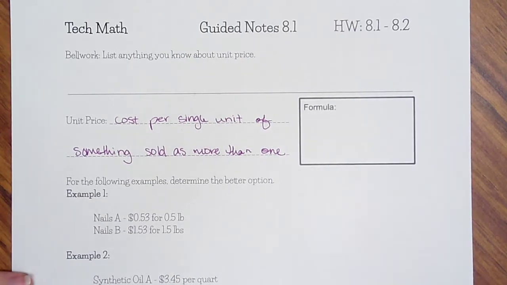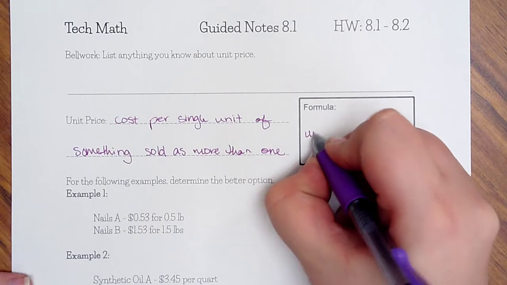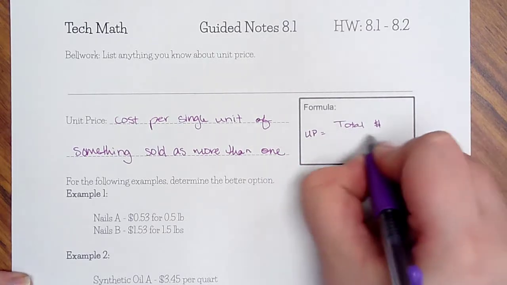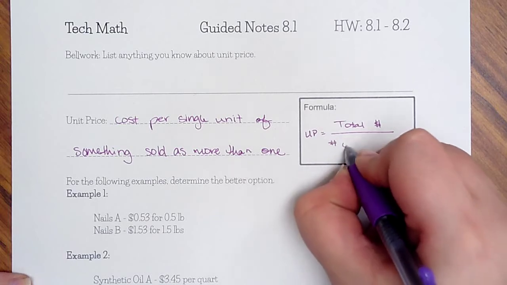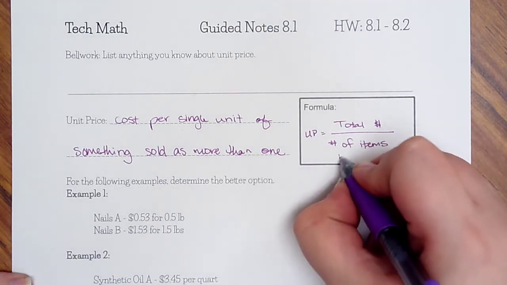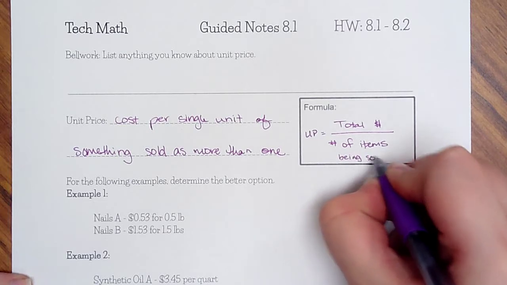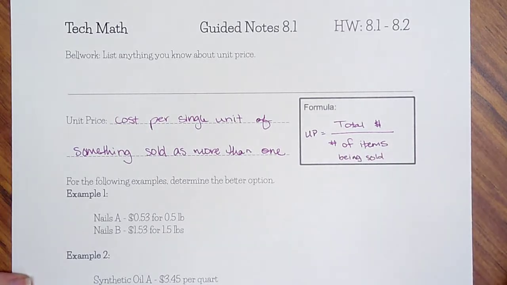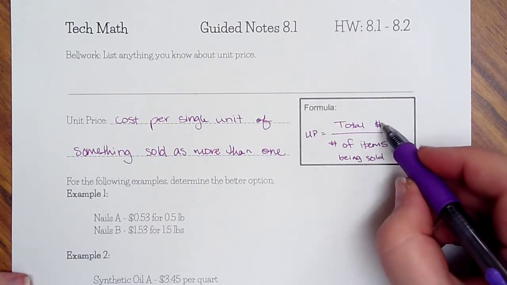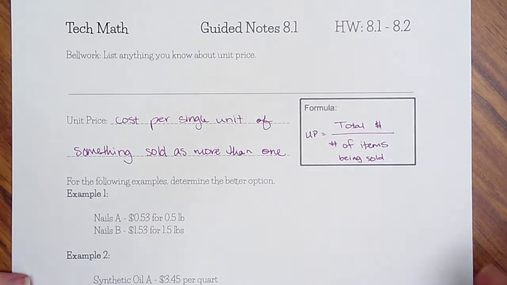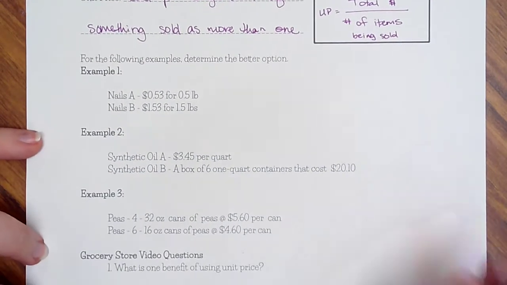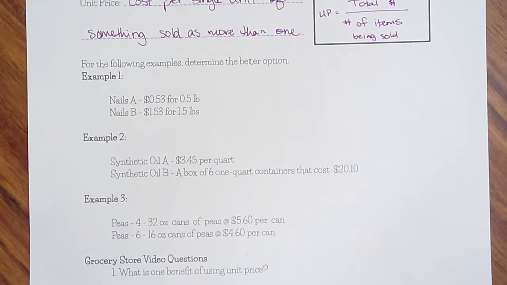So our formula for this is a unit price is equal to the total price divided by the number of items in the group, or number of items being sold. So if you have like $3 worth of bananas, but there's 3 bananas, you would say $3 divided by 3, because there's 3 separate bananas. So let's go on to these next examples.